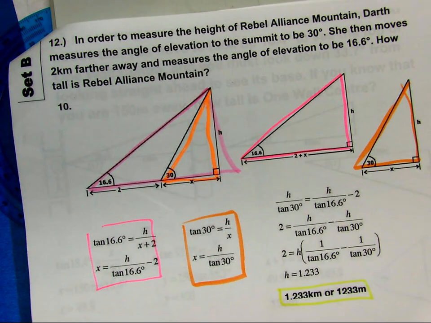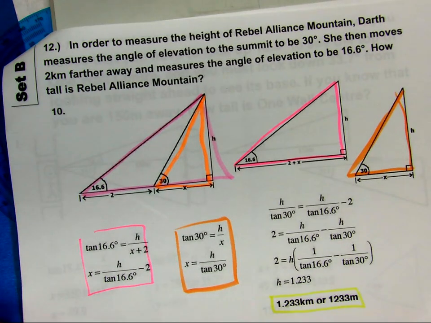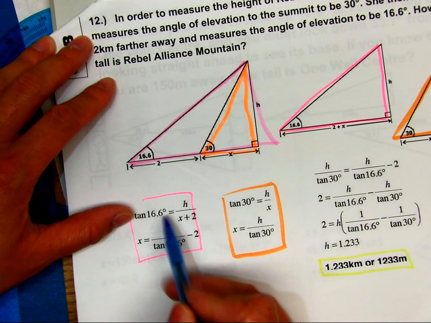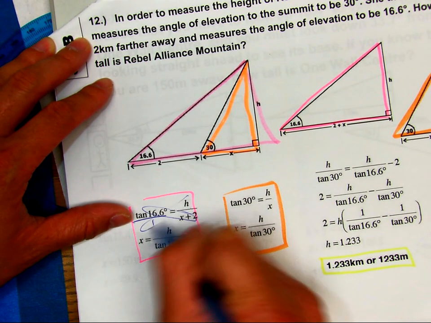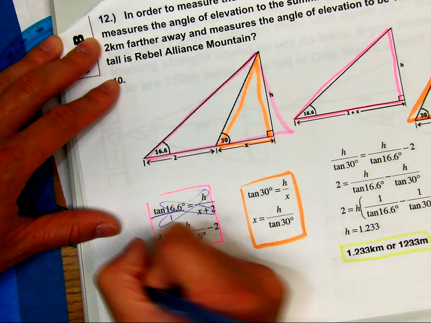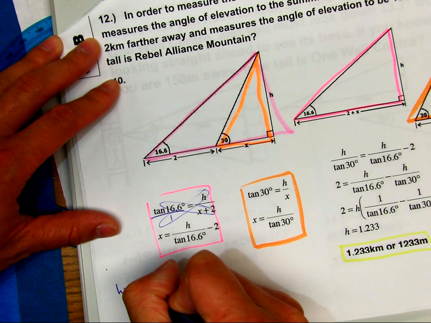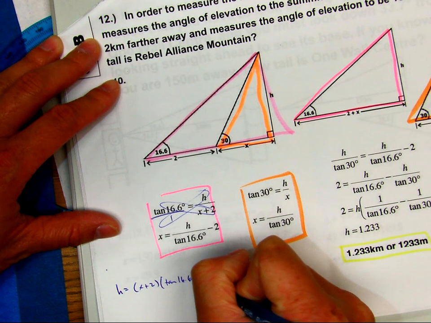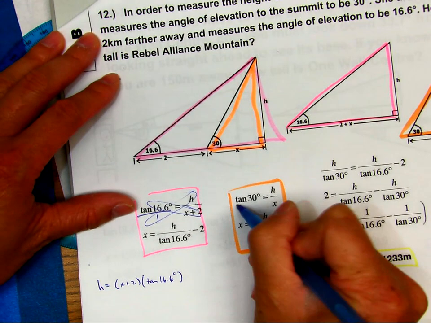The work I have down here is a little bit different than what we did in class, so I'm going to go ahead and do what we did in class. If I had this from here, I would just cross multiply, and you would get, for the pink, H equals x plus 2 times tangent of 16.6 degrees. This one, same thing. We usually solved ours in terms of H.